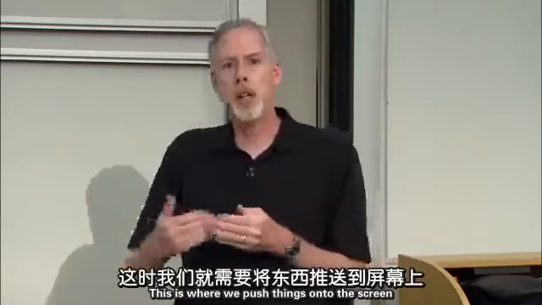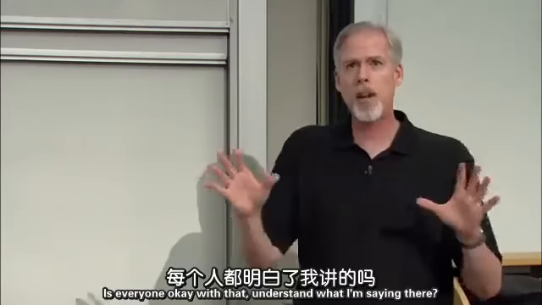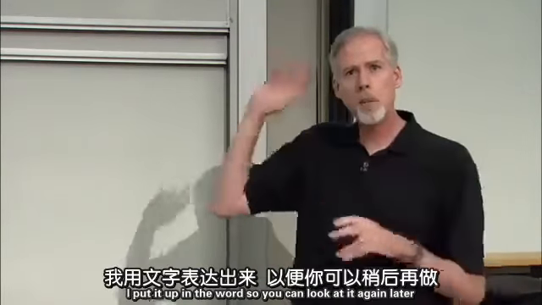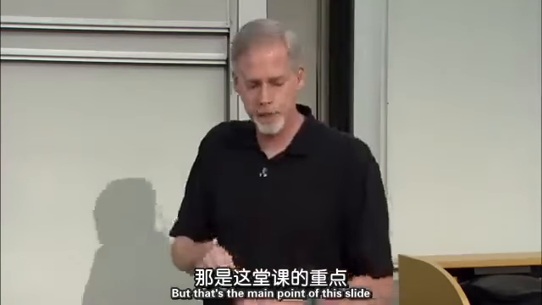This is where we push things onto the screen, and this is where we have to be careful to obey the view rules. Is everyone okay with that? Understand what I'm saying there? I put it up in words. You can look at it again later, but that's the main point of this slide.